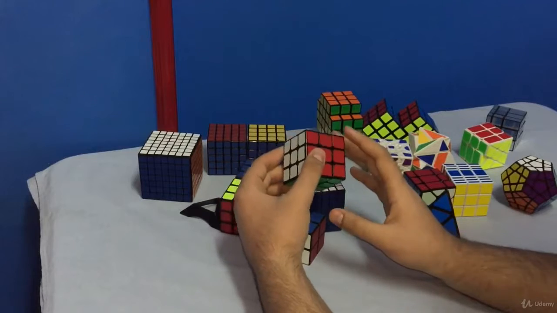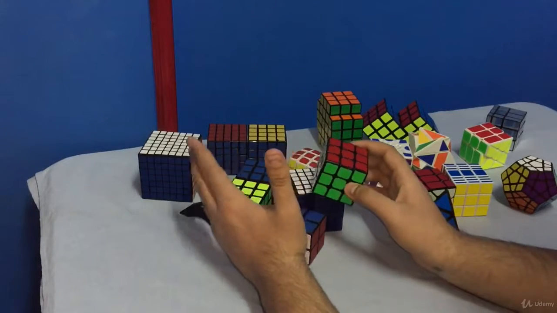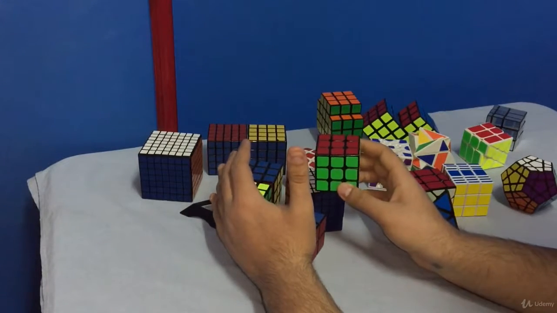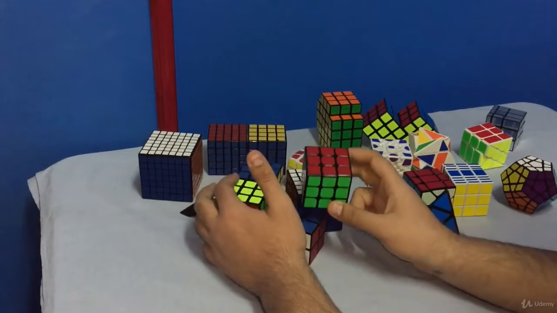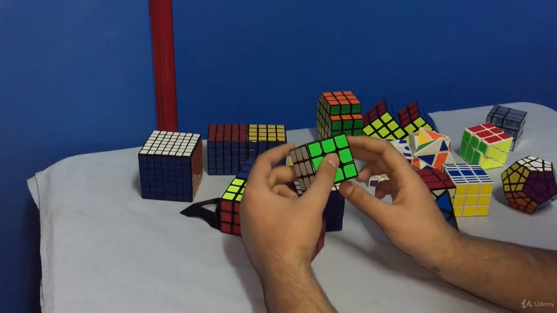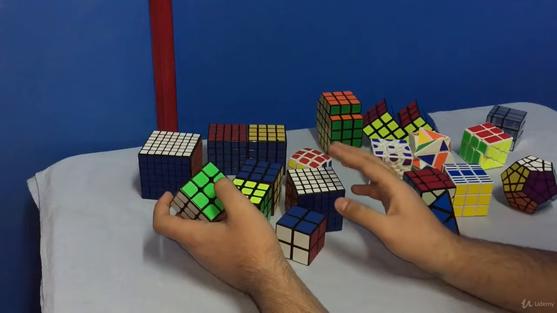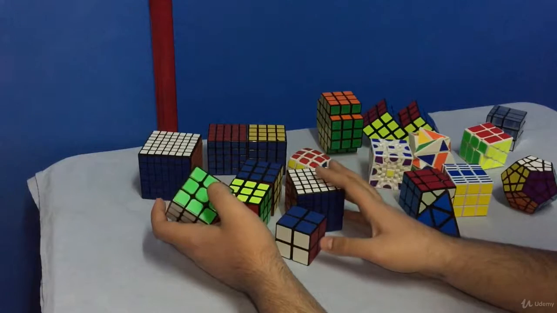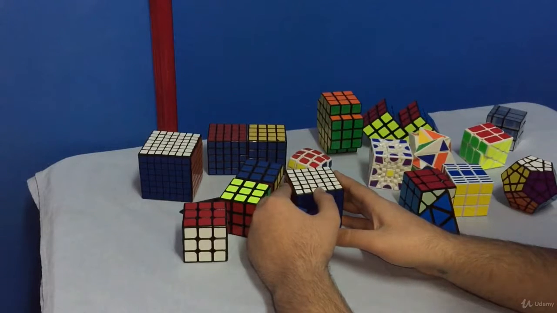This is an important notice: you don't have to remember all the algorithms that are in the file. Don't look at the algorithm, for example R U F, and try to remember it by repeating it until you remember it. No, just do it with your cube, and you will remember it by practicing, not by repeating it out loud. The course is not as long as it seems, believe me.